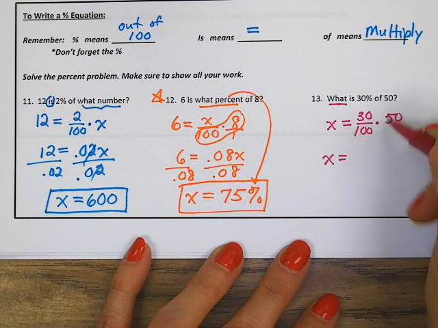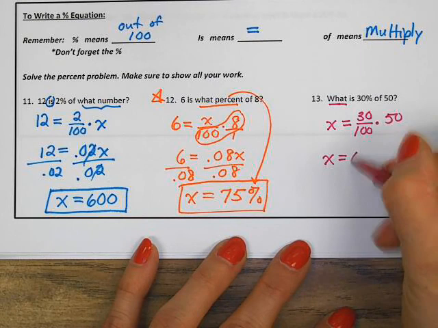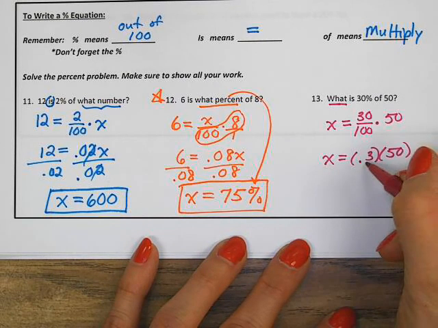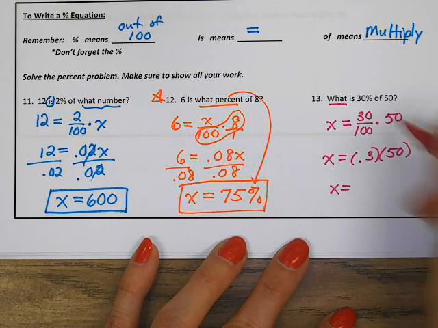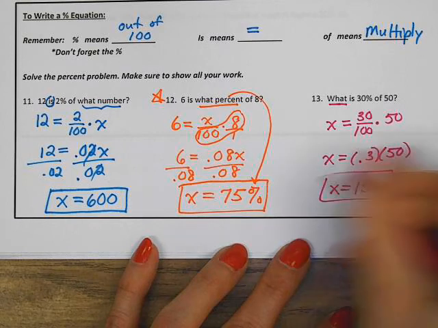Some people like to do all three at once. Some people did 30 divided by 100 and made 0.3. And then they type 0.3 times 50. However you want to type it in, it's all just calculator and you get 15.